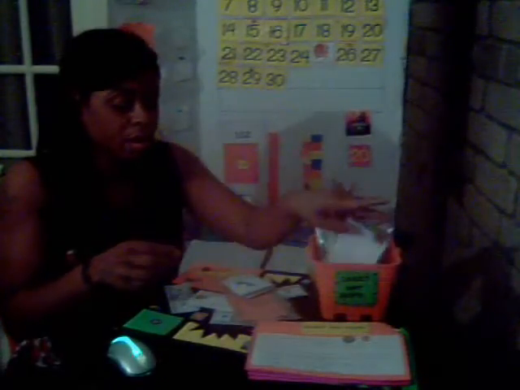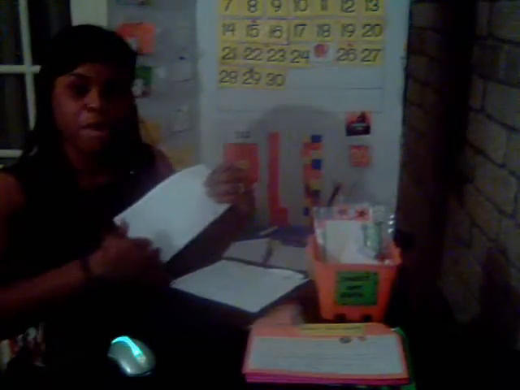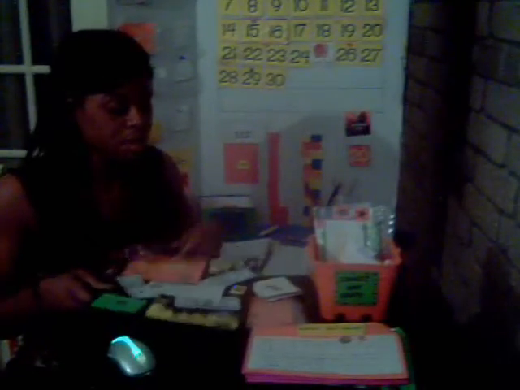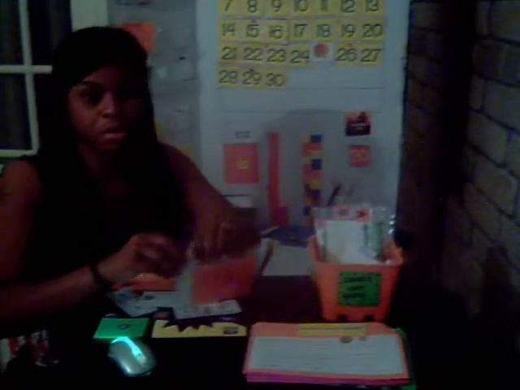Once they're done with that and they have their totals, they will take that information and create a chart on this paper. A bar graph would be a good type of graph to chart this type of data. And so that pretty much concludes the Collect, Sort, and Graph activity.